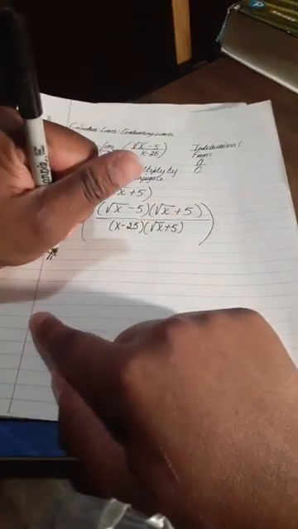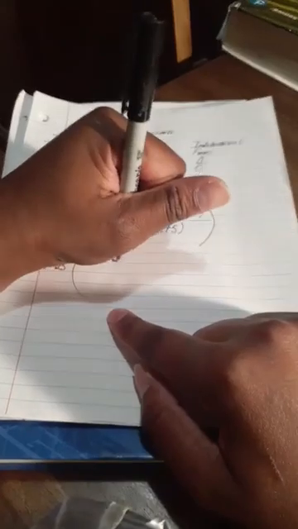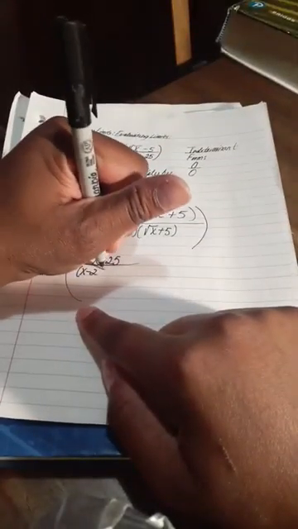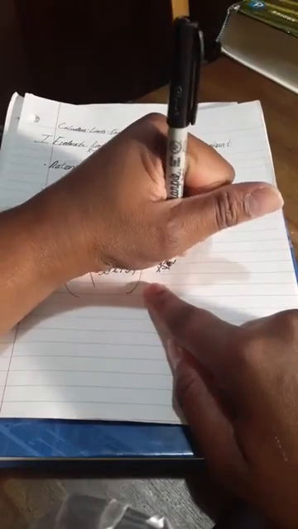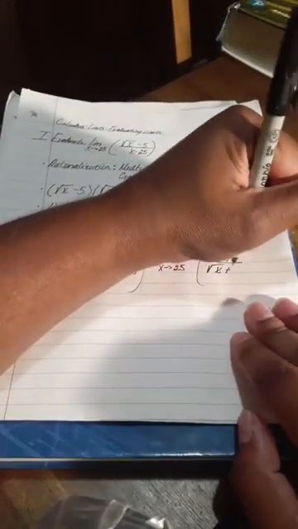And so what we would end up with is the limit as x goes to positive 25 of x minus 25 all over x minus 25 multiplied by the square root of x plus 5. As you can clearly see here, we can cancel out an x minus 25. And then this just leaves us with the limit as x goes to positive 25 of 1 over the square root of x plus 5.